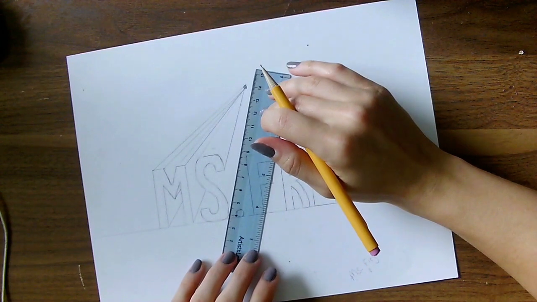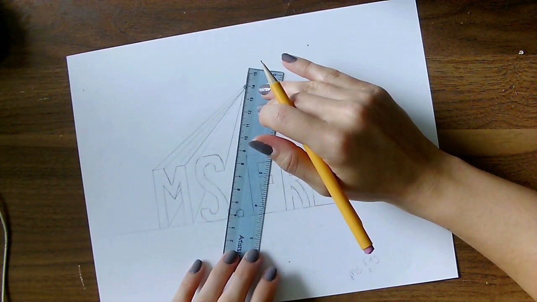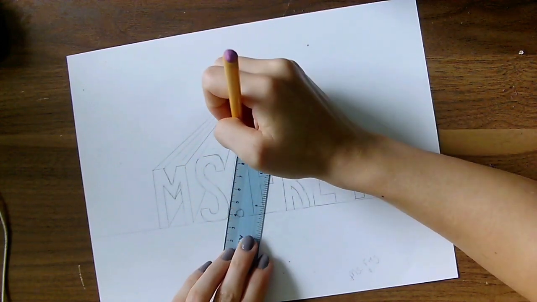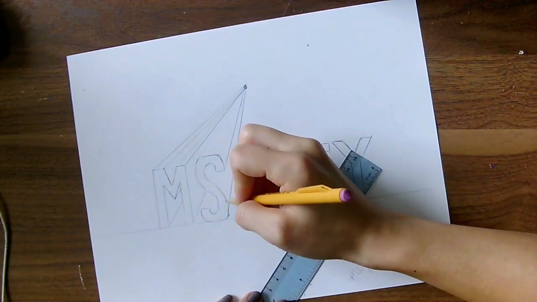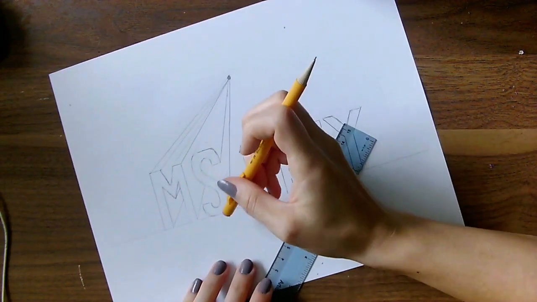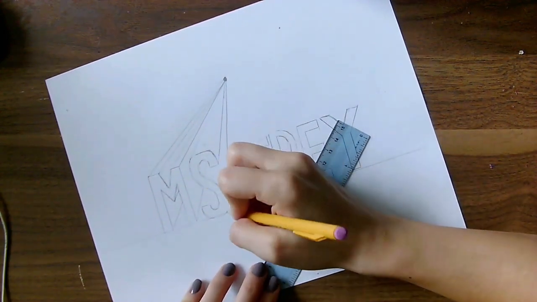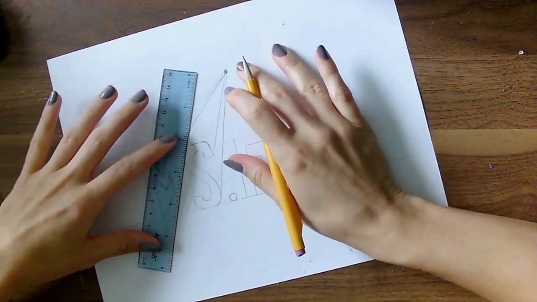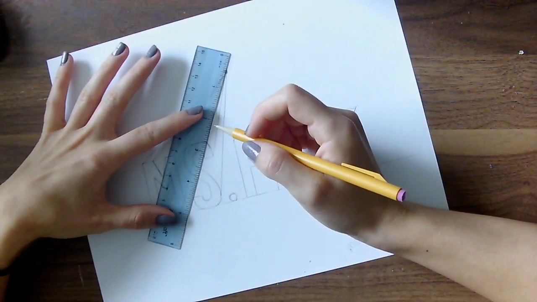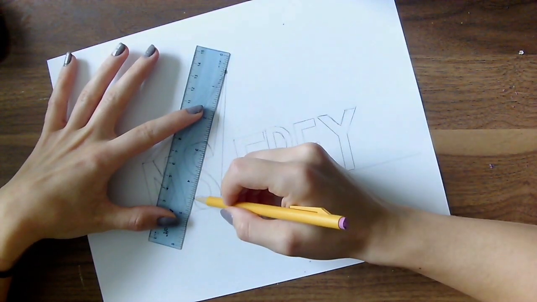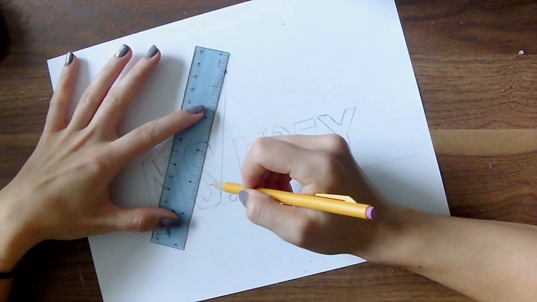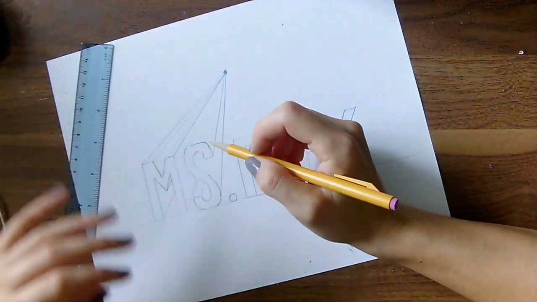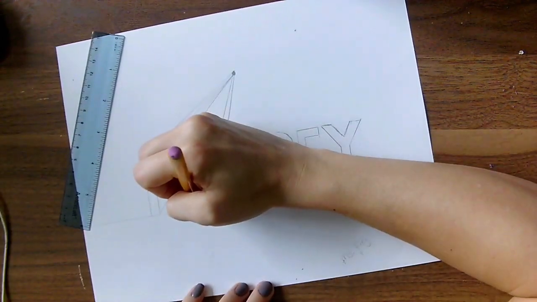Now, since there's nothing blocking the top of my S, I can go all the way to the vanishing point. And same with the bottom part of my S here, because there's nothing close to that S, and there's no letters nearby. I can take the bottom of my S and go all the way up. But my M, on the other hand, I have to stop behind the S because there is a solid shape there. Now the bottom of the S, I have to stop. See that little point there? And stop once it gets behind itself.